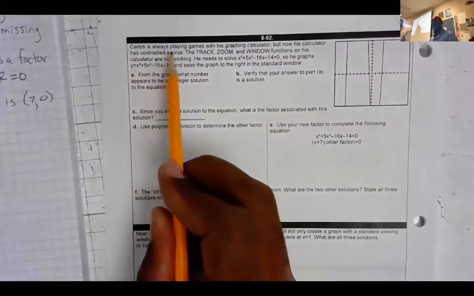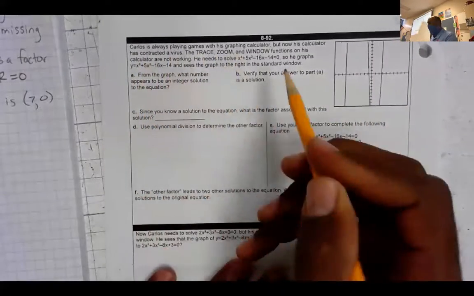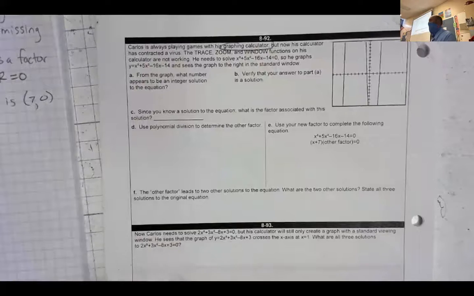Okay. You guys get on the back side, flip your packet. It says Carlos is always playing games with his graphing calculator. And here's the deal. When I was in high school, we were using graphing calculators, TI-83s and all that stuff, and some places still do. In a normal class setting, I would probably teach you how to use it.